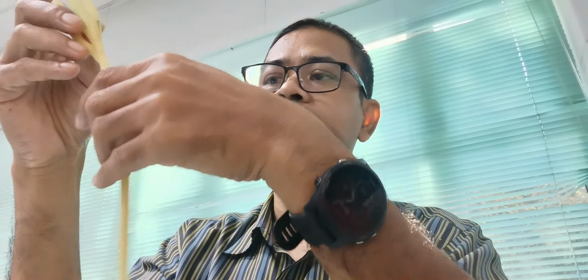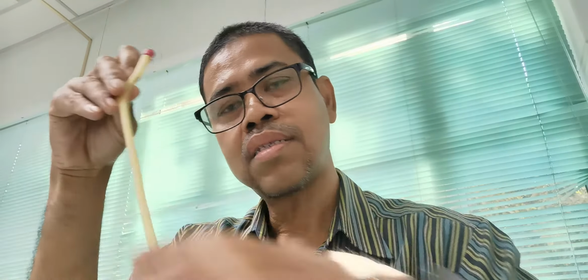Some people cut this end, but the danger if you cut this end is the catheter can just accidentally slide in and then be left in the bladder. Then you need to do some surgical procedure to remove it. So please don't cut this.